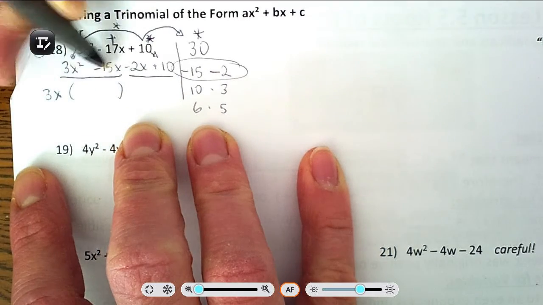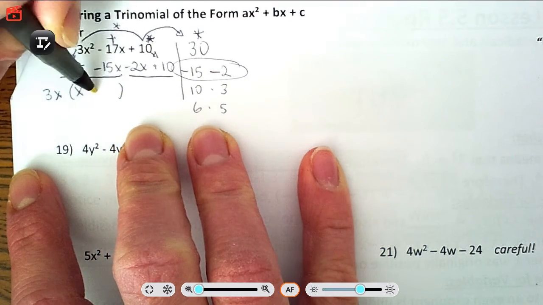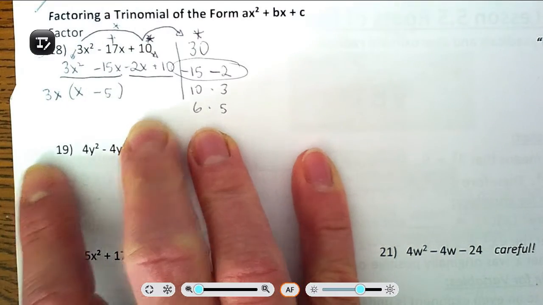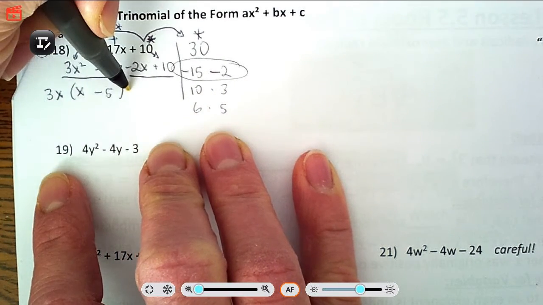What is the result of these two values after 3x is divided off? X minus 5. Do the same thing here. What do 2 and 10 have in common? They have a 2 in common.